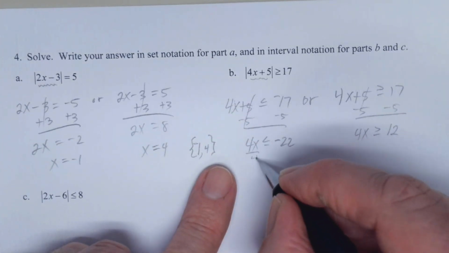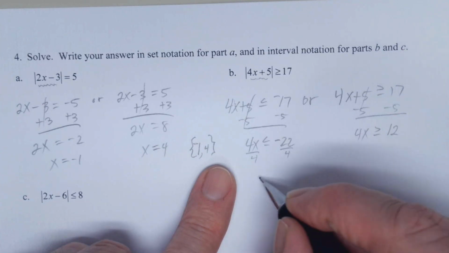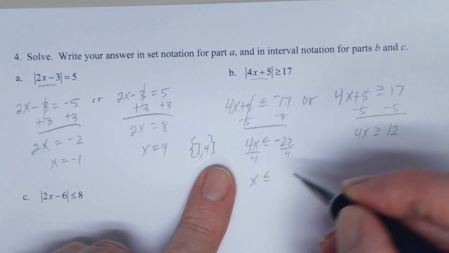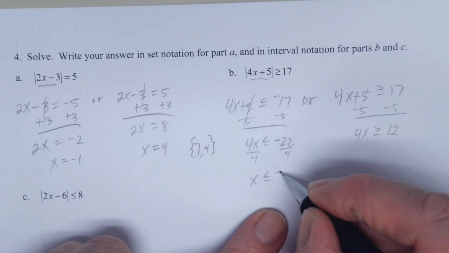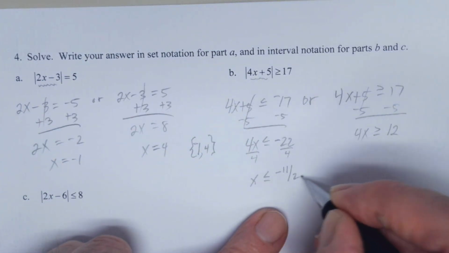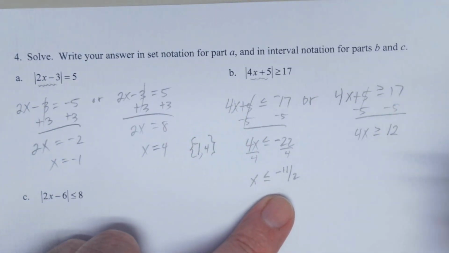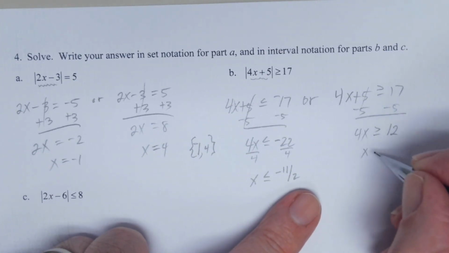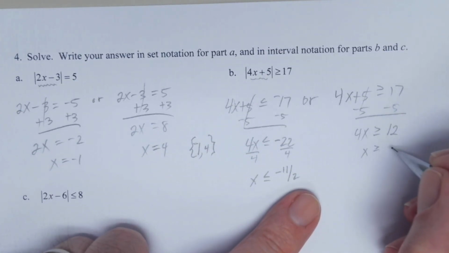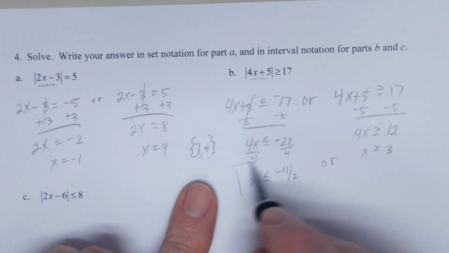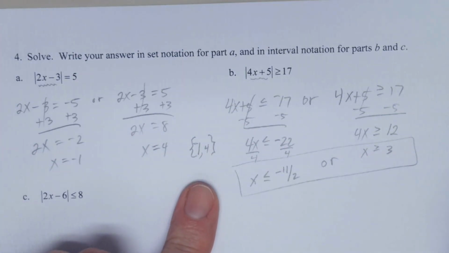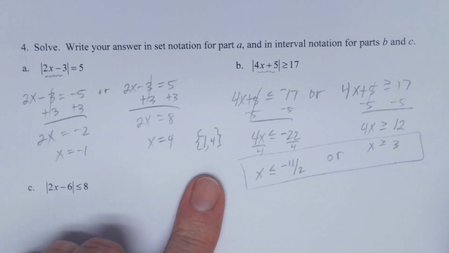We'll divide both sides by 4 here. We get x is less than or equal to, now this is a fraction, you can reduce this to -11/2. If you said -5.5, that would be okay. And then here you're going to get x is greater or equal to 3. We'll put an or in between, and so that's our solution written in set notation.